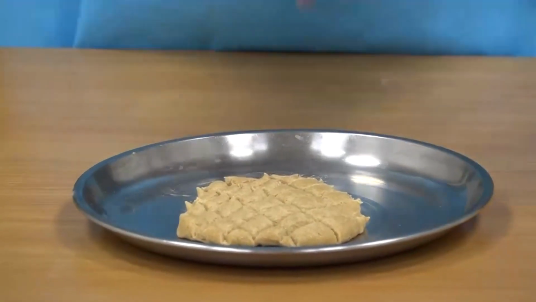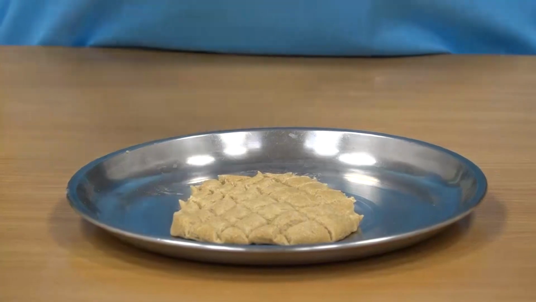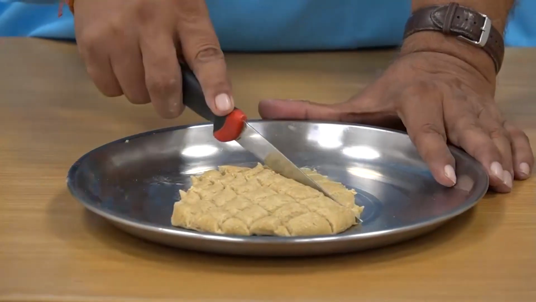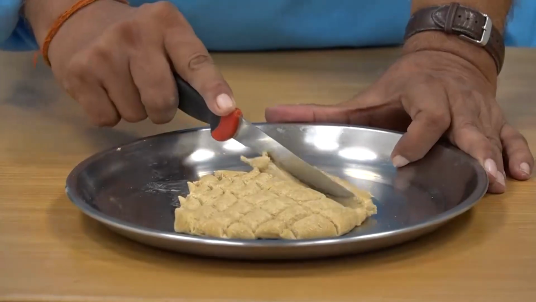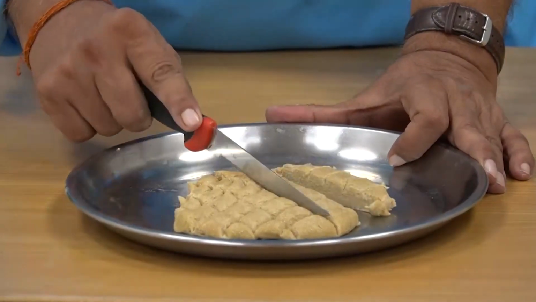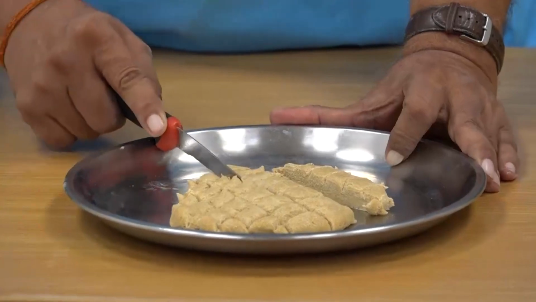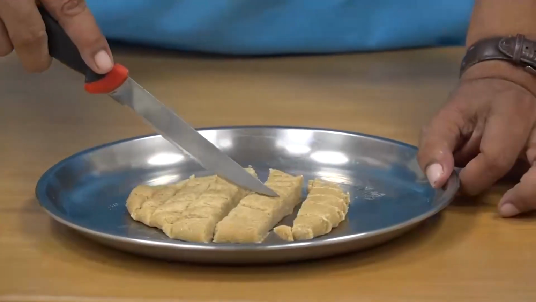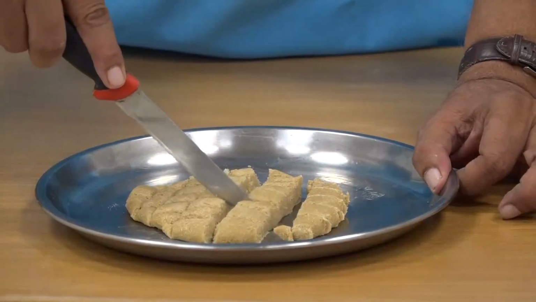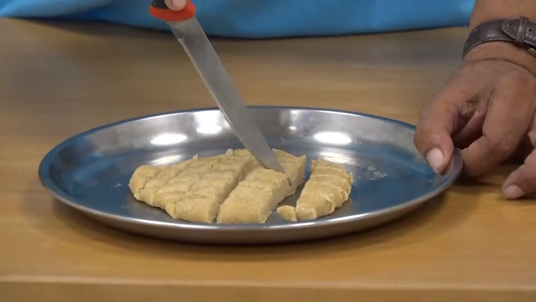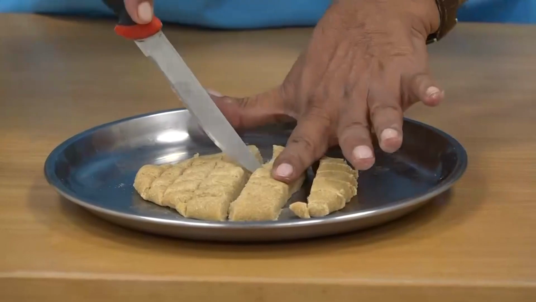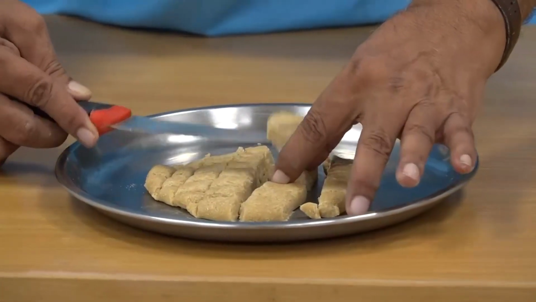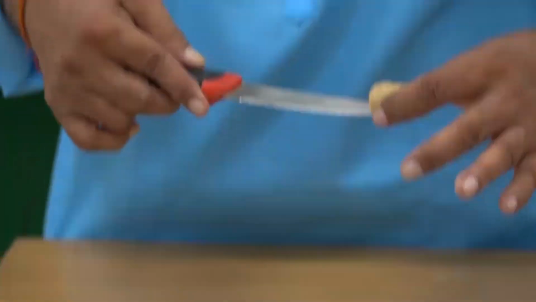Now I pick up one such cube. I will separate everything and pick up one such cube. So I have picked up one.